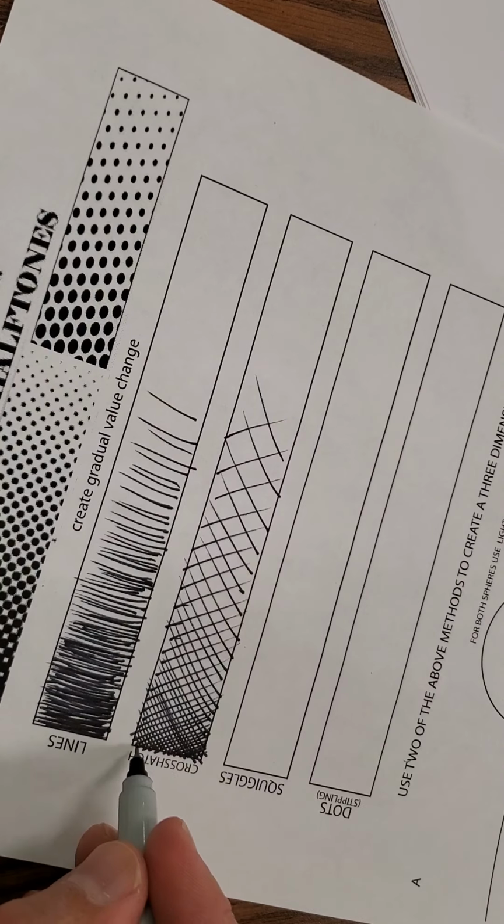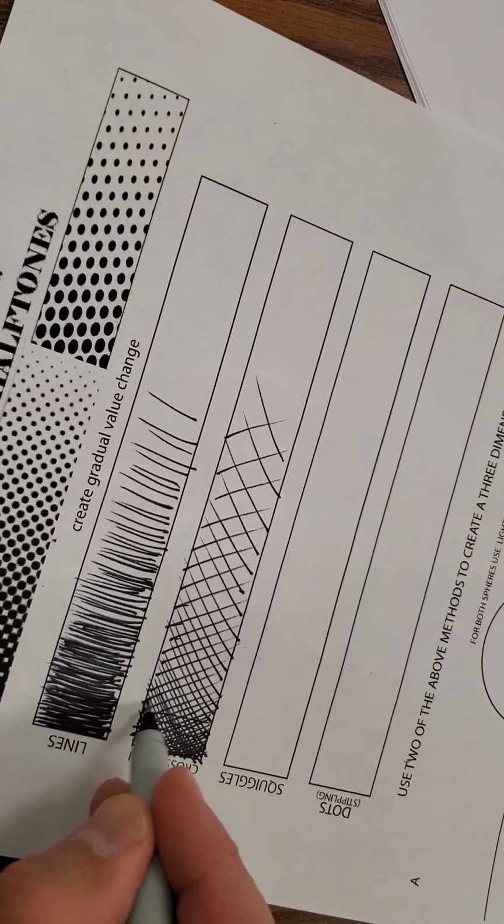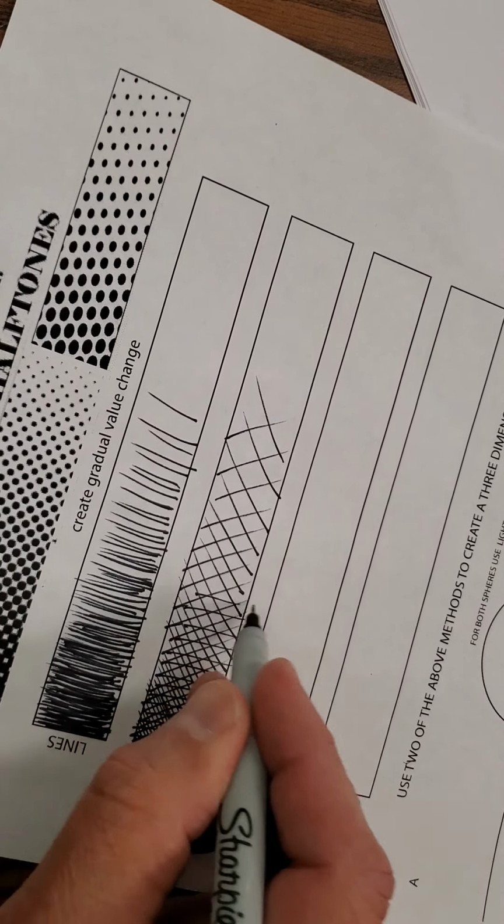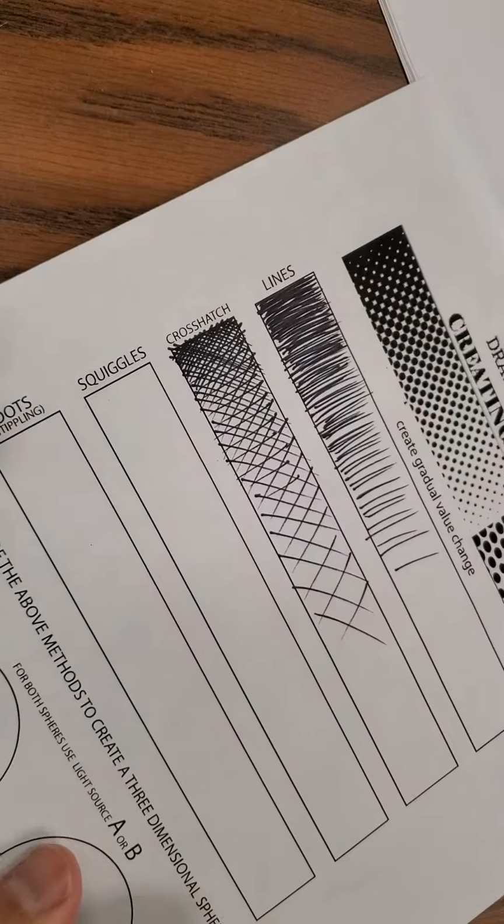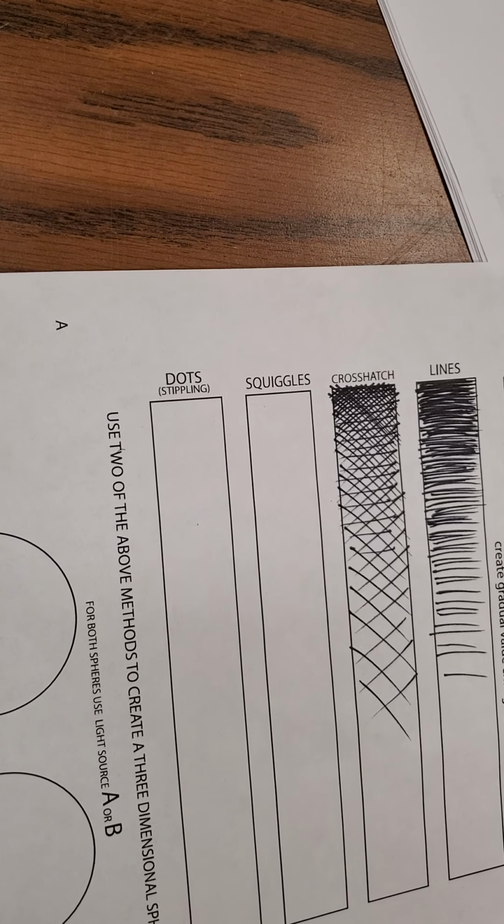And you might even go with a third direction of lines. Got the idea? And obviously my demonstration is really fast. I want you to do a little better job than I'm doing.